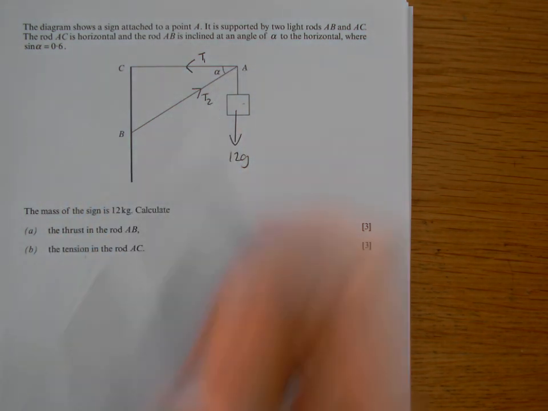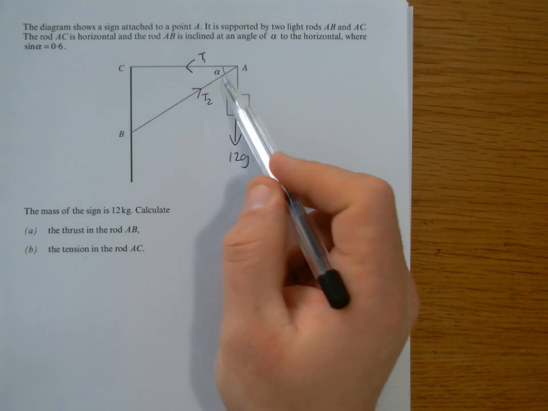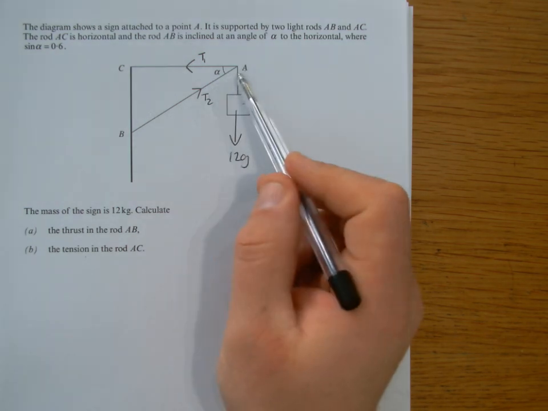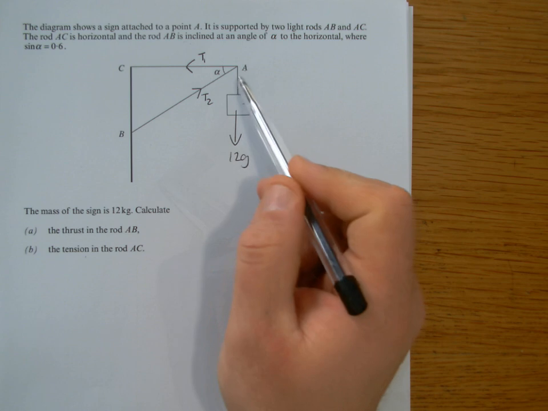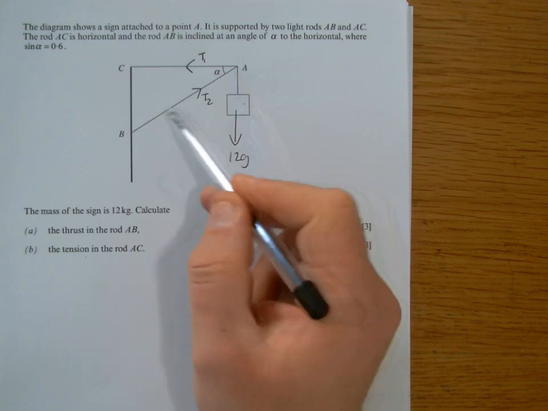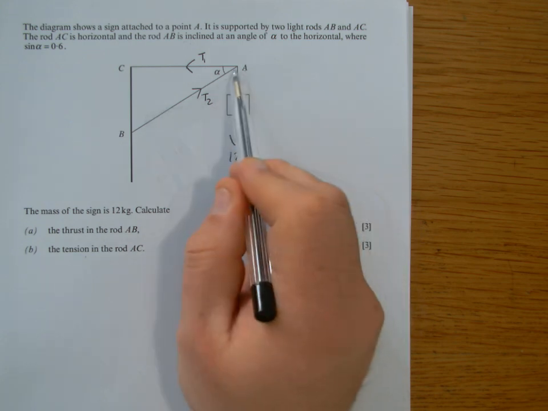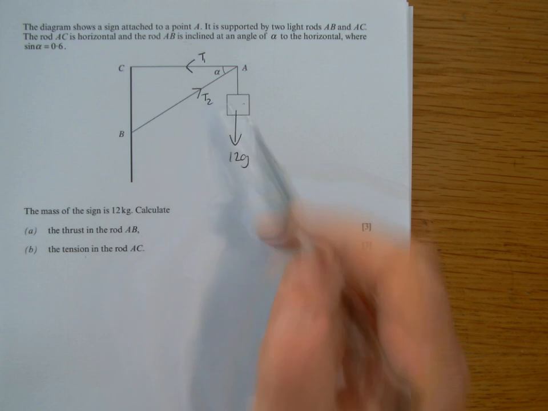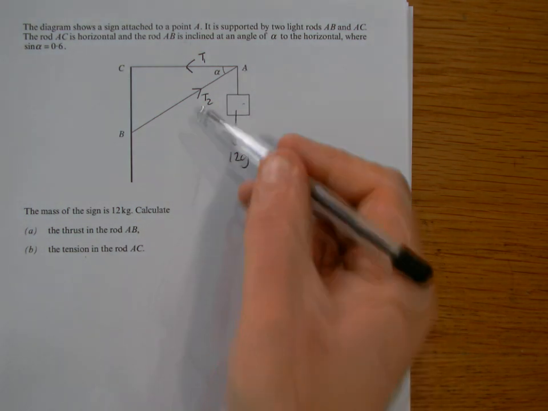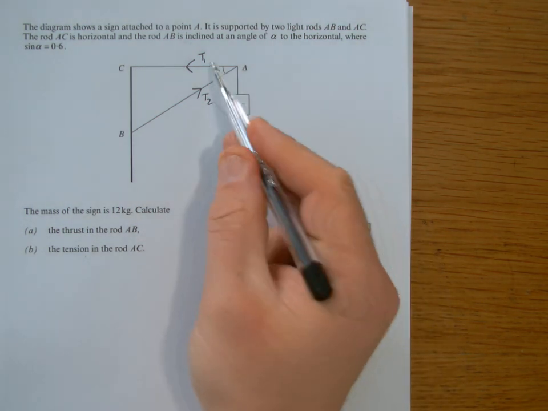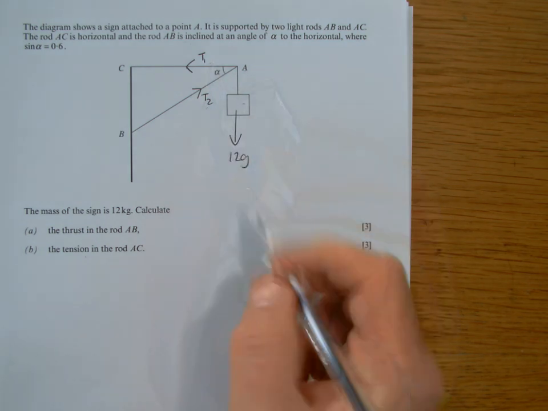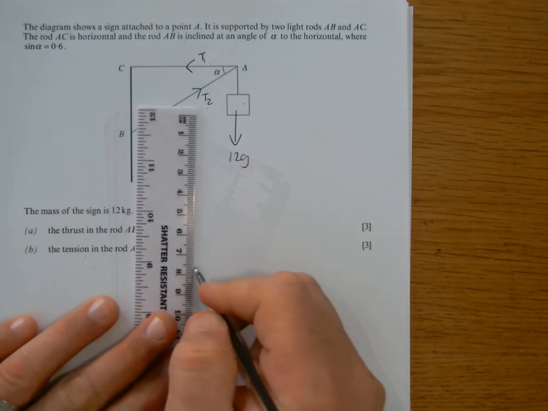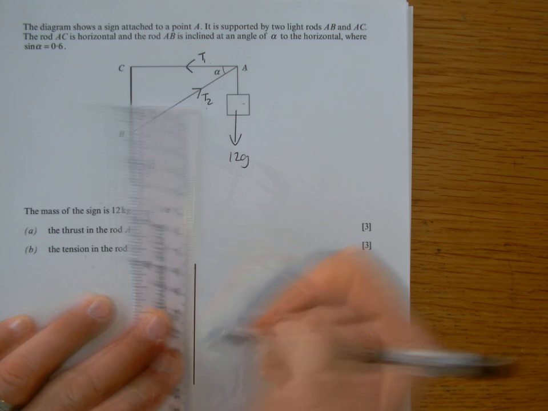Now, you can just imagine what would happen if you take away this rod. Well, of course, the whole sign would probably collapse. There wouldn't be a balance, it would just collapse. So the purpose of this rod is to push and hold that in place so that it doesn't fall. We're actually pushing towards A, that's why it's called a thrust. But we deal with it just like we would a tension, so we call that T1 and we call this T2. And of course, the idea then is to resolve the forces in the X and Y direction.